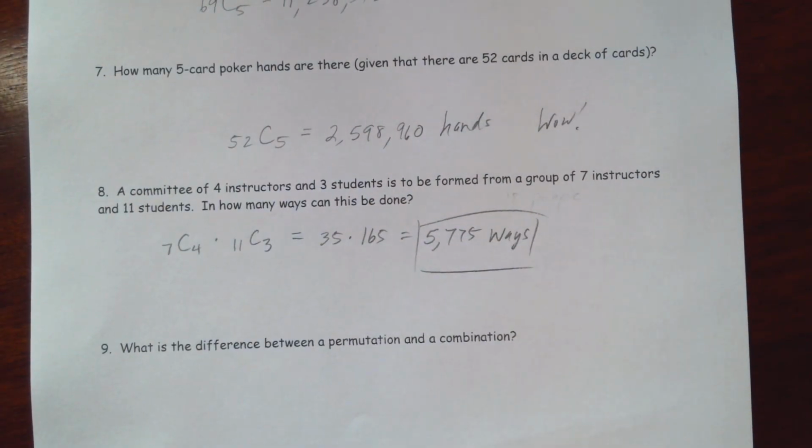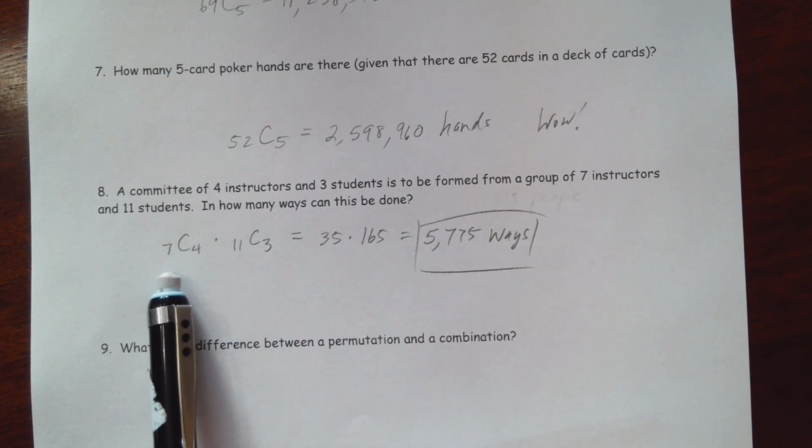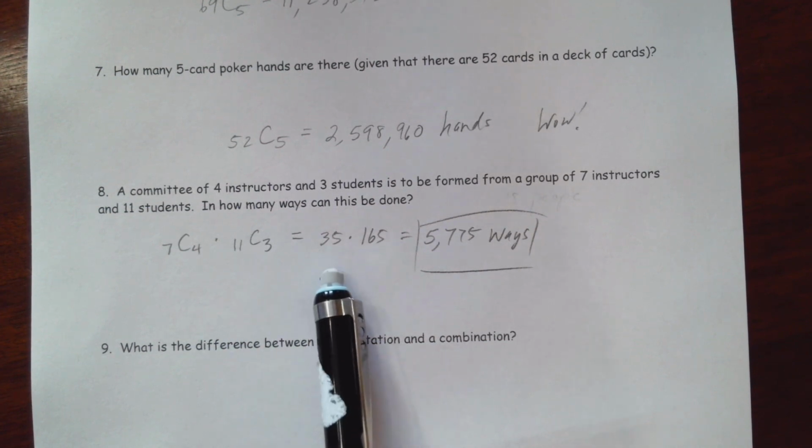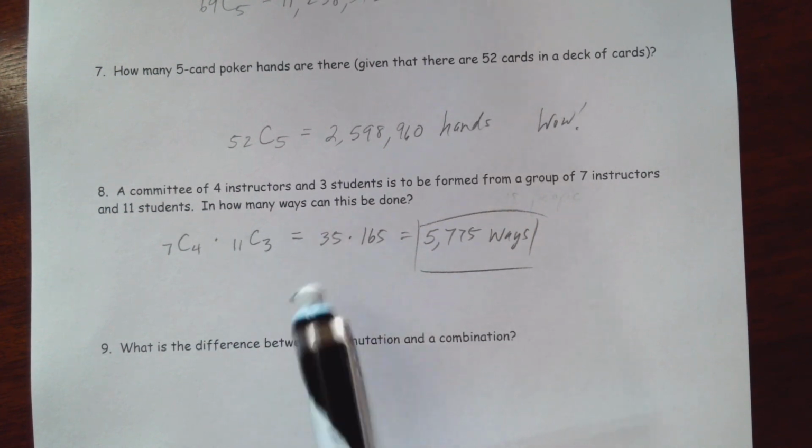We're just using the fundamental counting principle there. So again, this is the number of ways to pick the instructors. This is the number of ways to pick the students. This is the number of ways to pick both.